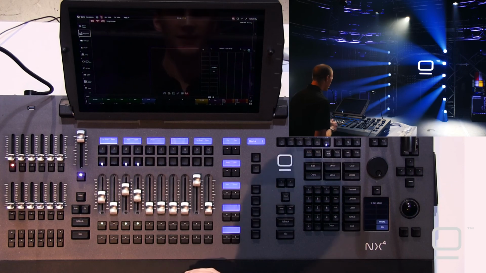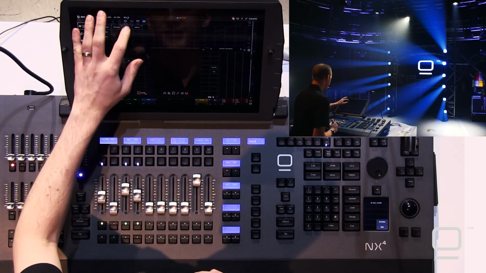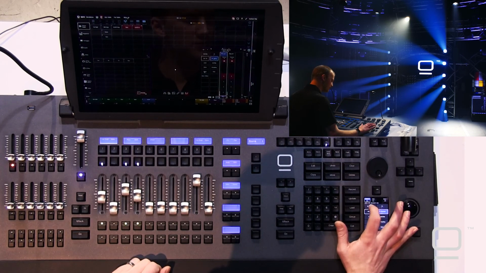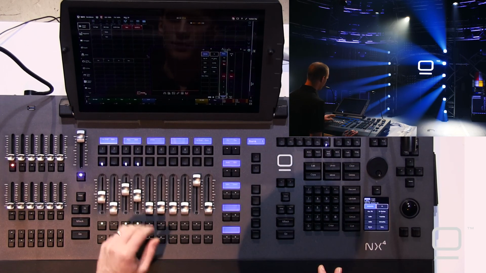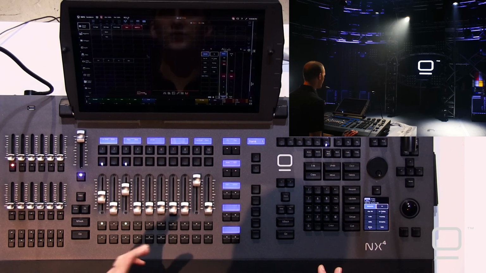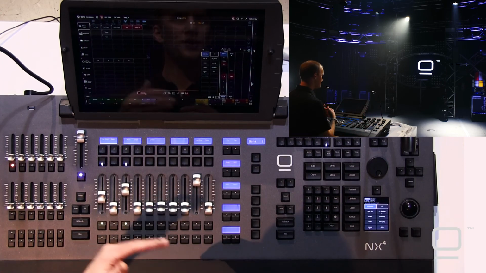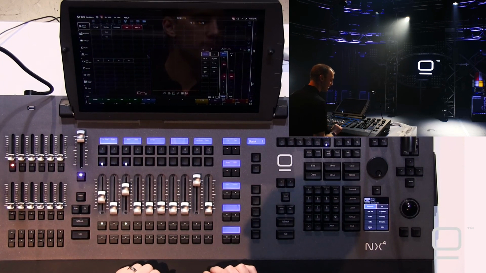Let's build another effect. Go ahead and select those lights again. This time, I'm going to go ahead and build an intensity effect. So I'm going to turn off my submaster here so that I have intensity control for the lights, or else the submaster being an HTP fader is going to contribute to the output.